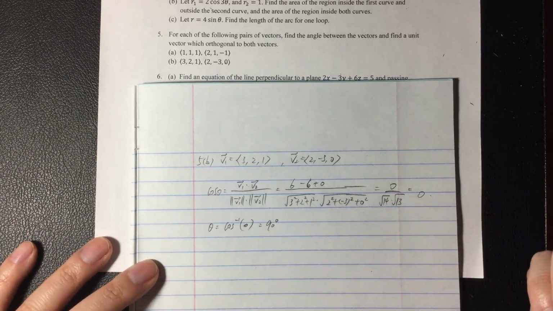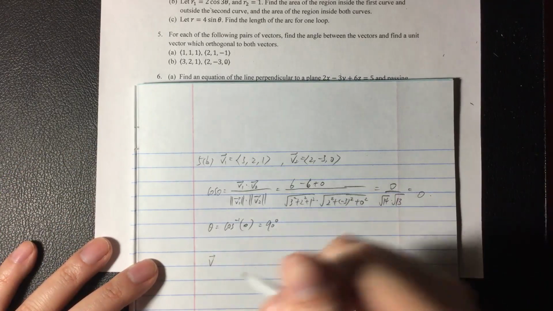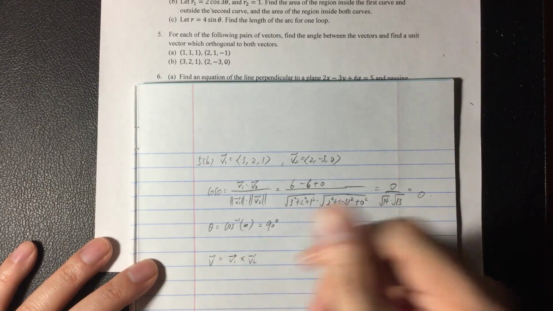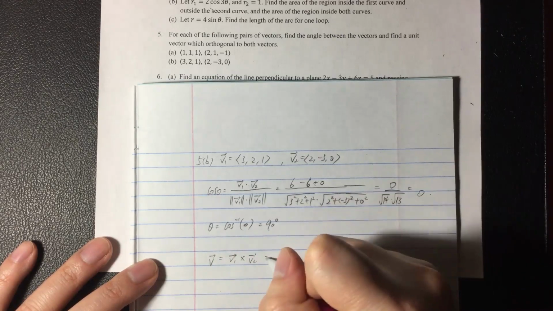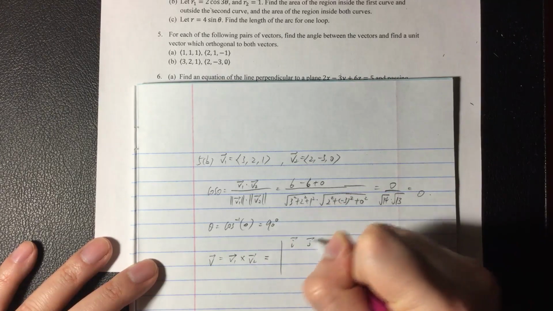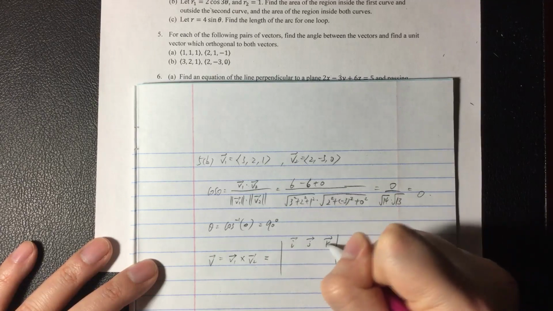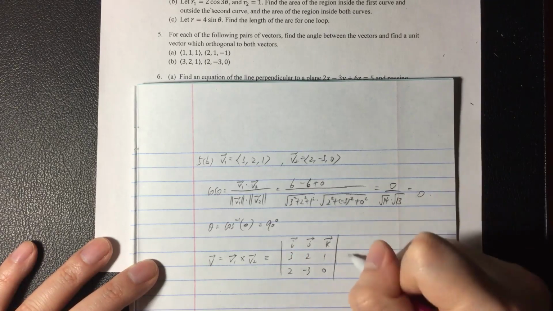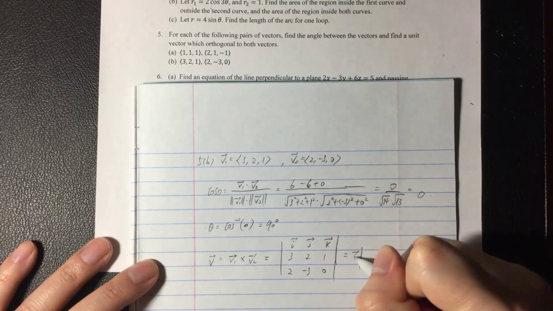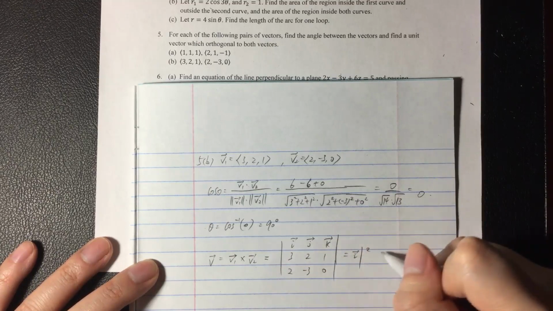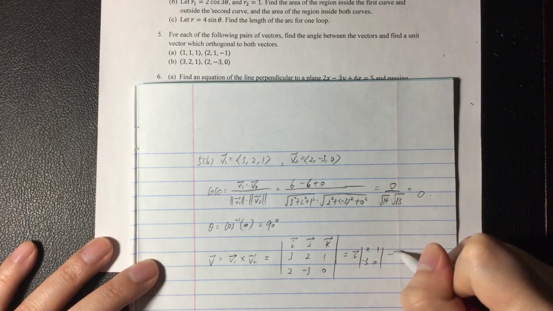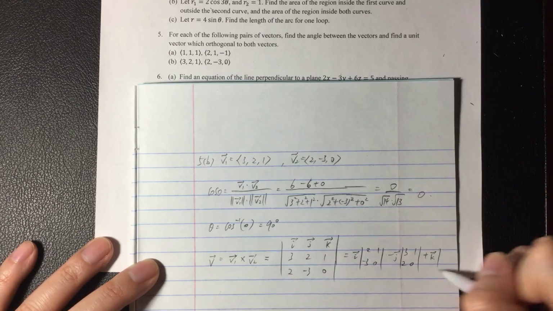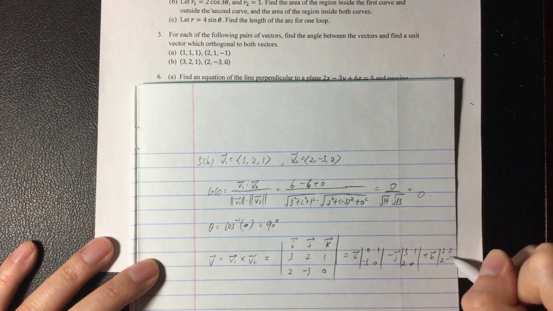Next, we try to find a unit vector which is orthogonal to both vectors. So let's find a vector that is orthogonal to both vectors first. Let v equal the cross product v1 cross v2. v1 cross v2 generates a vector that is perpendicular to both v1 and v2. Put i, j, k in the first row, put v1 in the second row, put v2 in the third row. Then take the determinant. I times the determinant of 2, 1, negative 3, 0, minus j times the matrix 3, 1, 2, 0, plus k times the matrix 3, 2, 2, negative 3.